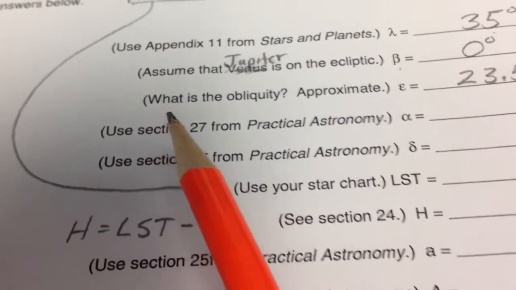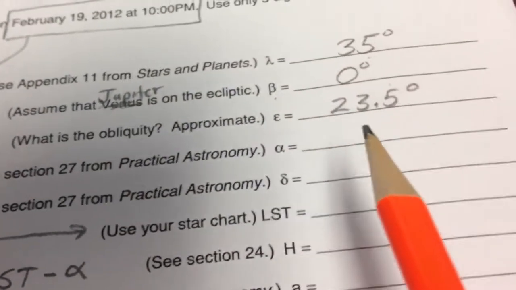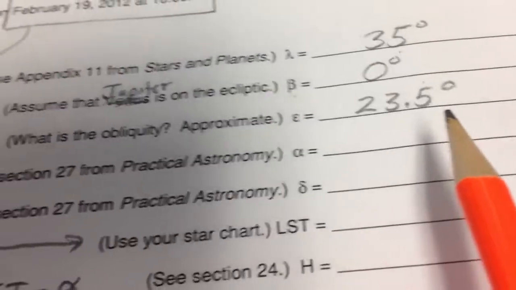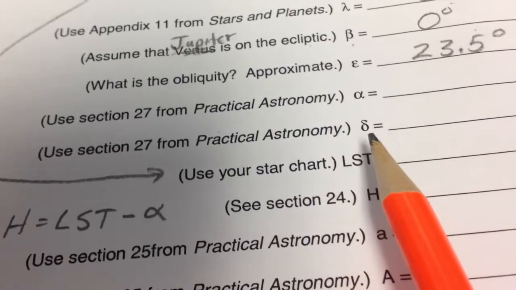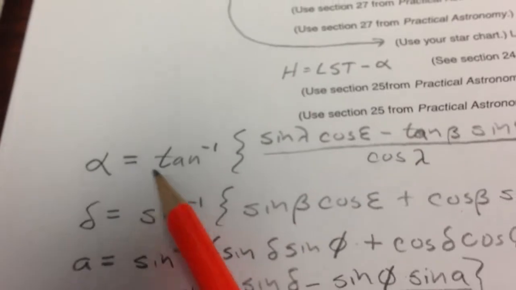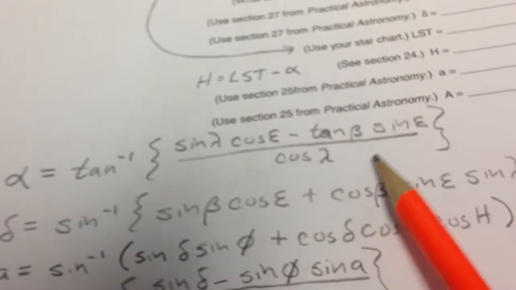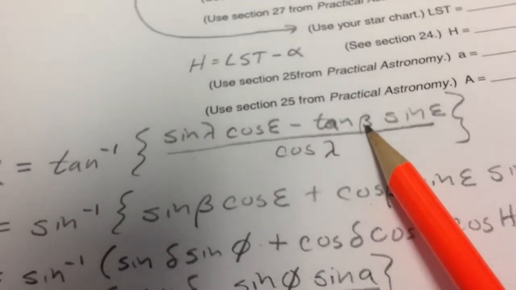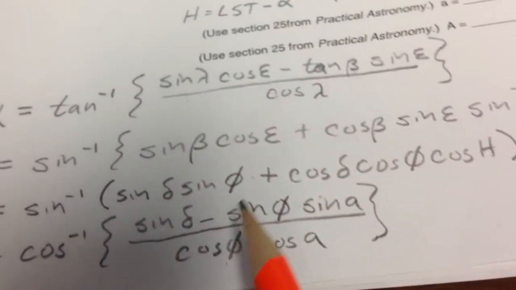As you learned from page 1 of the homework, the obliquity is the inclination of the Earth's axis with respect to its orbital plane. So we're going to use 23.5 degrees as an estimate for epsilon. Then to find alpha and delta for Jupiter, I'm going to use the equations from section 27 of this textbook, which is Practical Astronomy with Your Calculator. The equations look like this: inverse tangent and inverse sine for the alpha and delta. And here we have the ecliptic latitude, the obliquity, the ecliptic longitude, obliquity, latitude, and so forth.